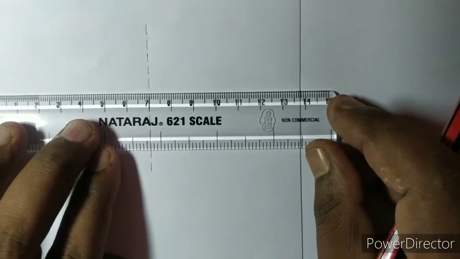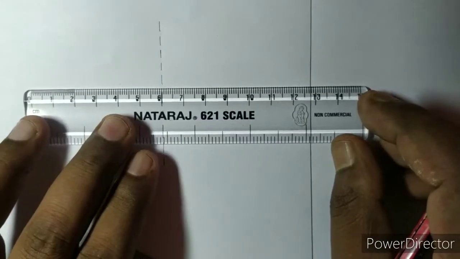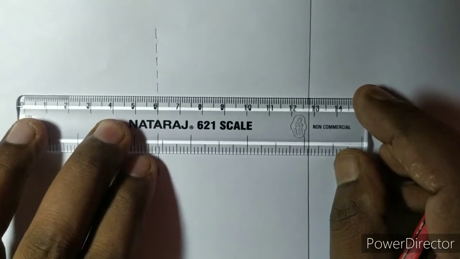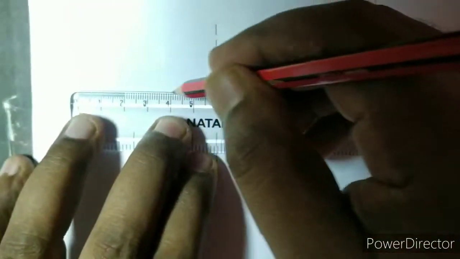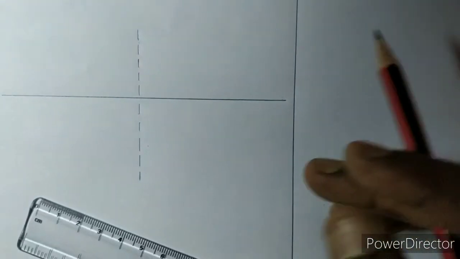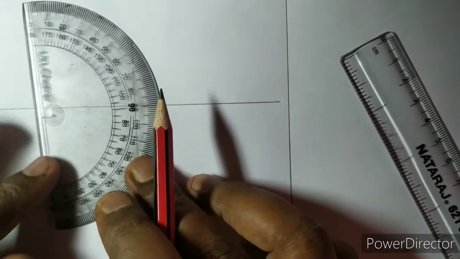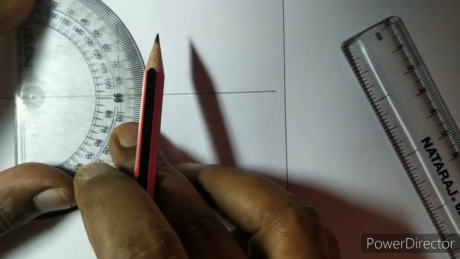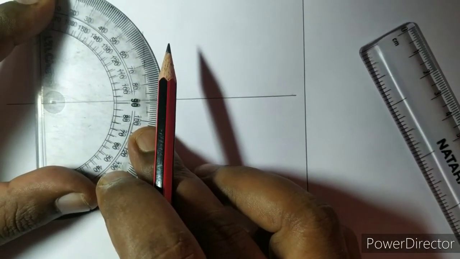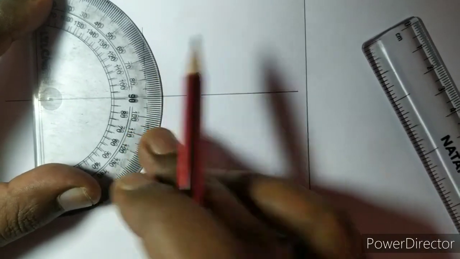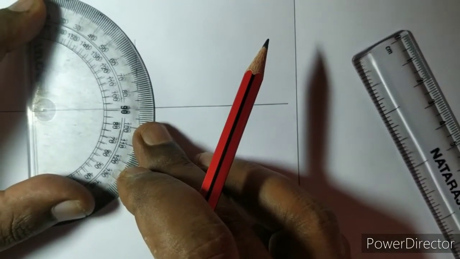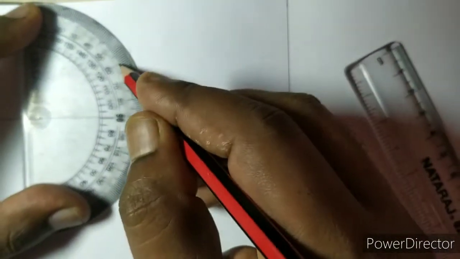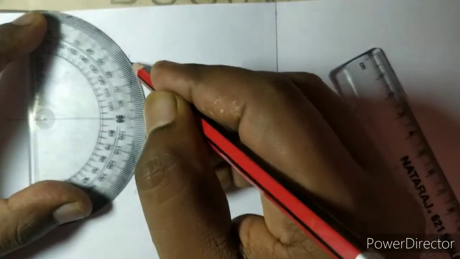Now, let's make a horizontal line approximately mid from the vertical line. So, it acts as a principal axis. Let's make a convex lens, and as we have done in the previous video, let's keep the 90 degree at the principal axis and 60 and 120 in the vertical dotted line. And you know, this vertical dotted line acts as optical axis.